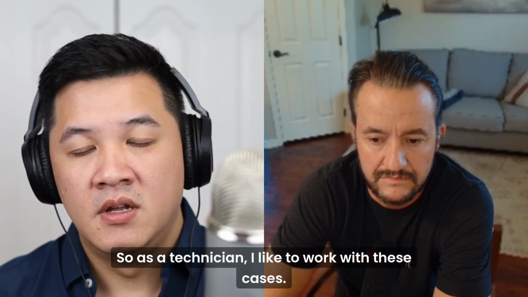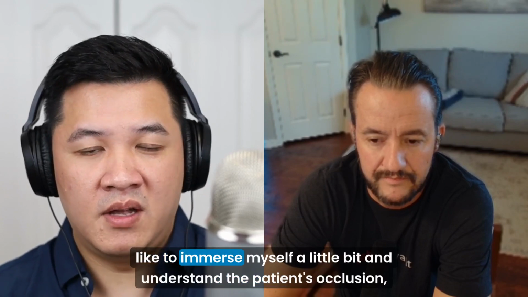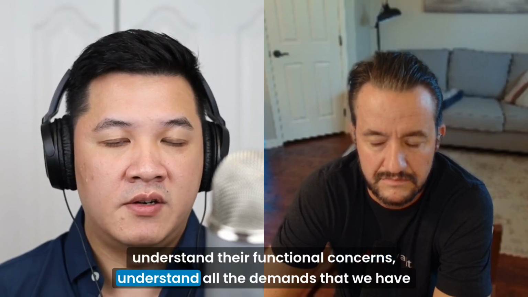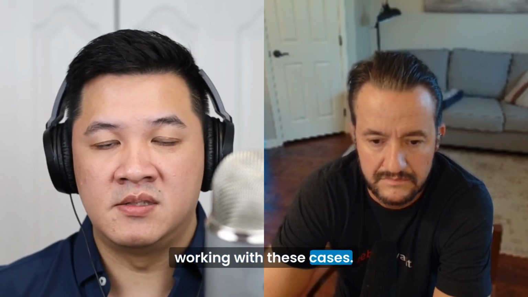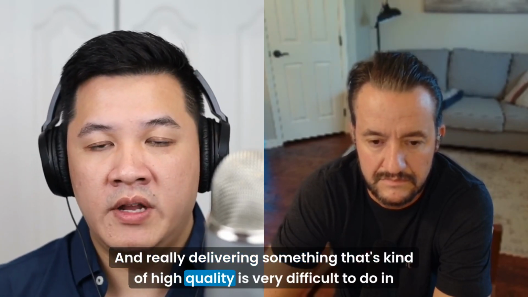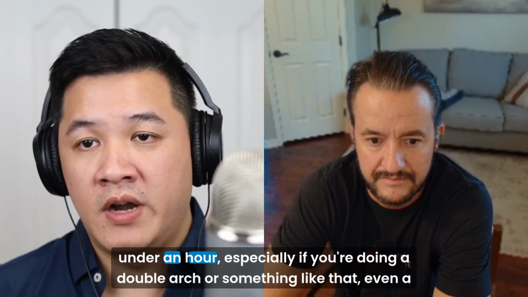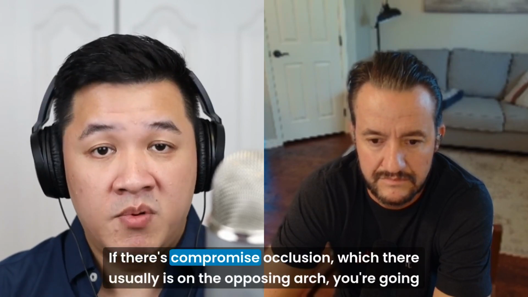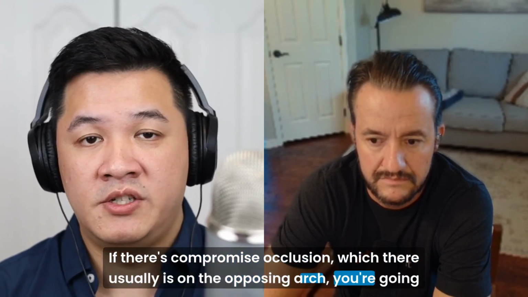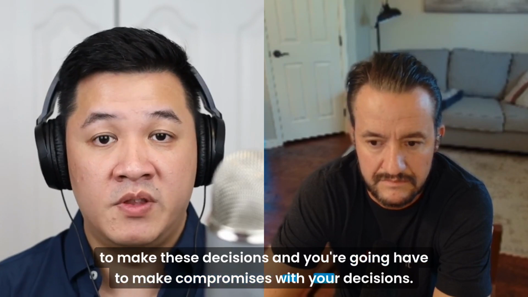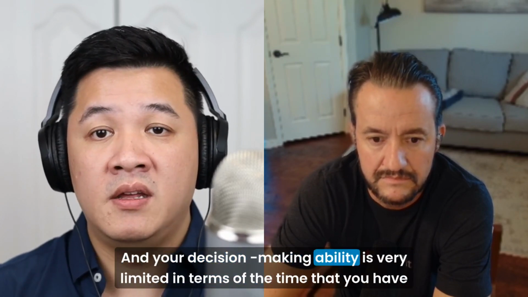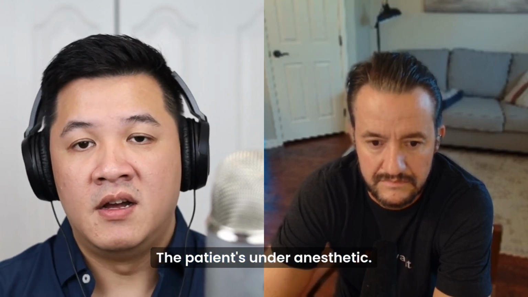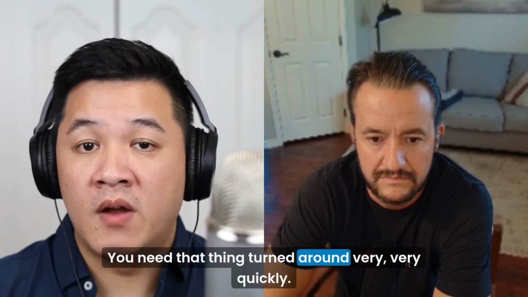As a technician, I like to work with these cases. I like to immerse myself a little bit and understand the patient's occlusion, their functional concerns, and all the demands we have working with these cases. Delivering something high quality is very difficult to do in under an hour, especially if you're doing a double arch, even a single arch. If there's compromised occlusion, which there usually is on the opposing arch, you're going to have to make compromises with your decisions. Your decision-making ability is very limited by the time allotted. The patient's under anesthetic, and you need that thing turned around very quickly.